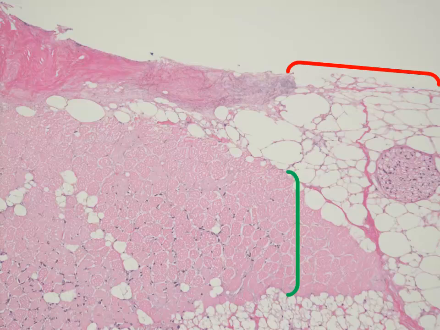This is a close-up of the previous section. Spanning the entire field of view along the top of the image, there's an extensive area of cutaneous ulceration. The affected area is characterized by a loss of the epidermis and in some cases a loss of the dermis, resulting in an area of exposed hypodermis. This is highlighted in red.